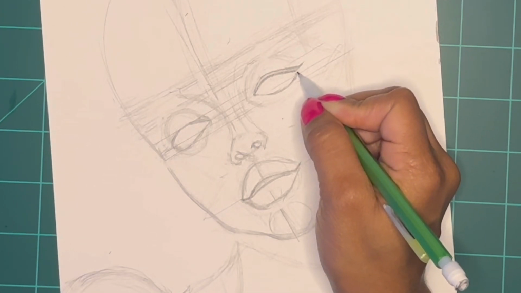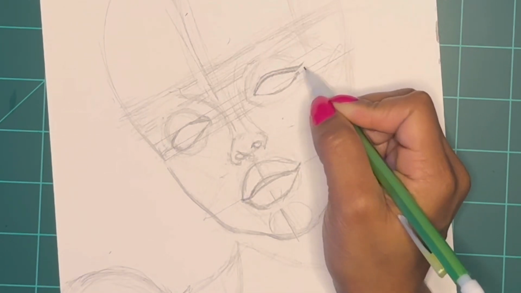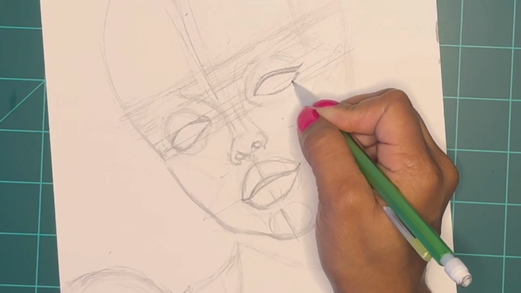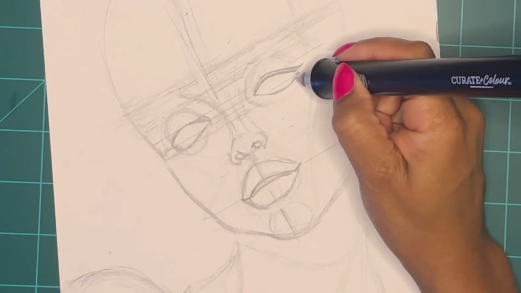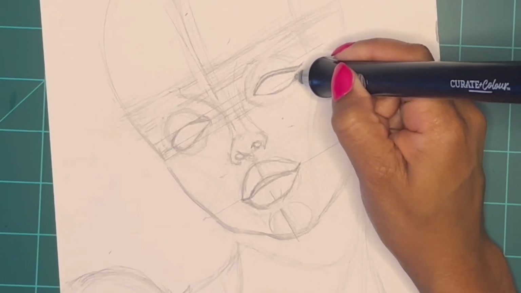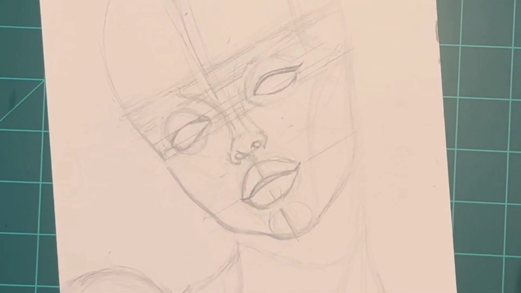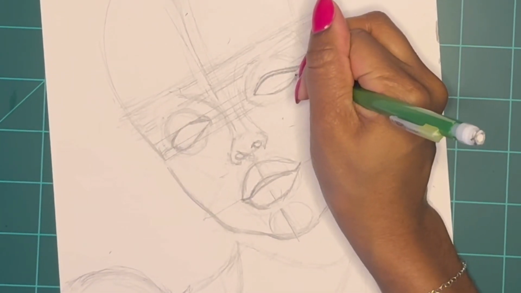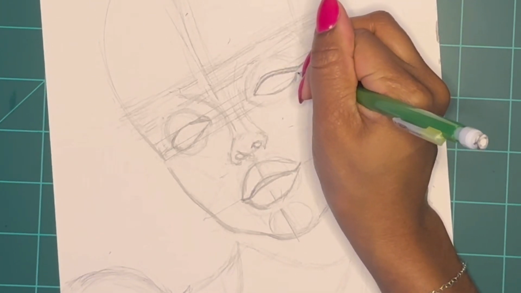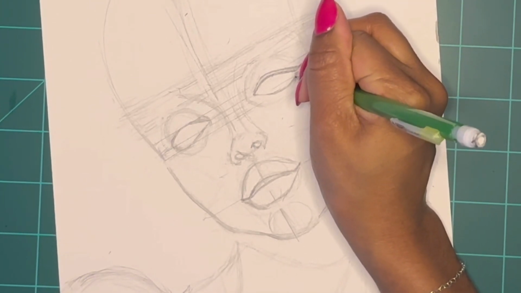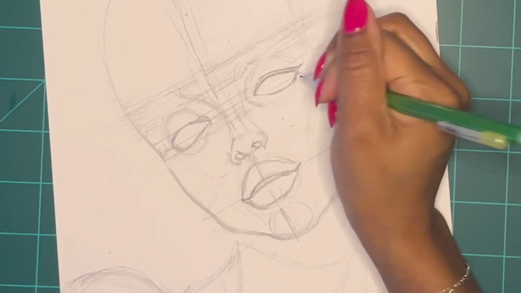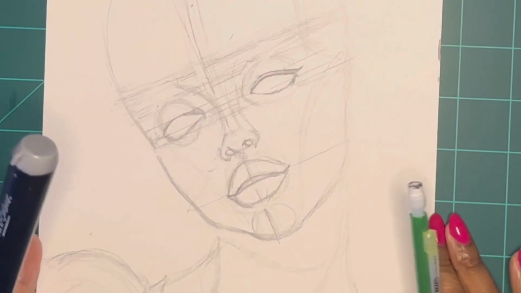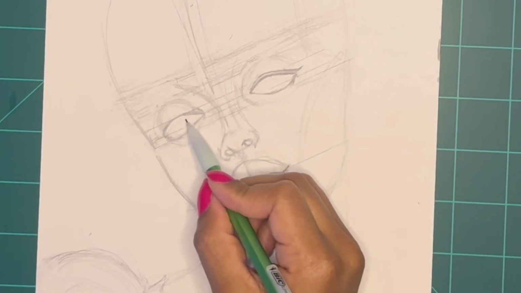Hers is actually putting that right here because it kind of wraps around like that. Okay, I'm gonna do it for this side.